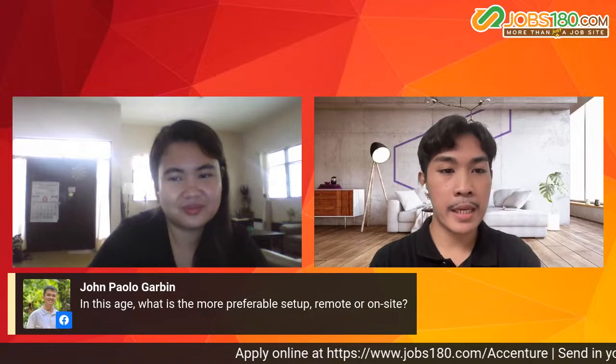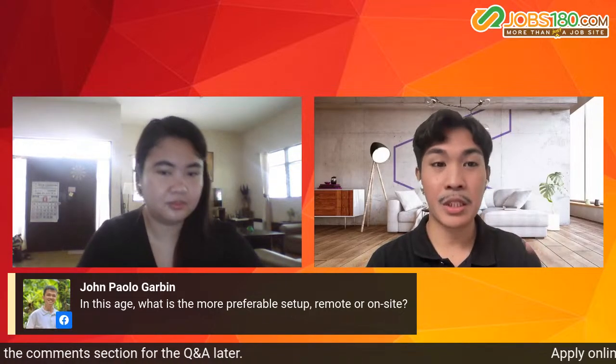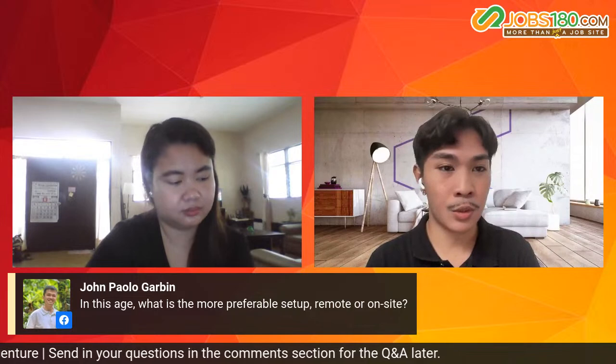If I have to pick between the two, in this age, since we're emerging more on tech, I guess remote work setup is more efficient, especially because most people in higher positions find it more efficient to supervise their employees virtually. Because again, companies can hire hundreds of employees. If you leave, they can replace you at some point.